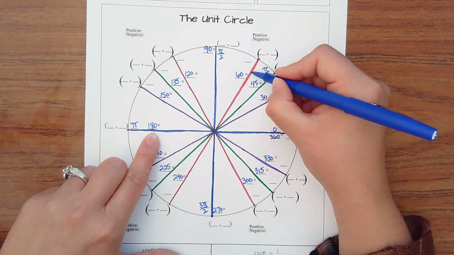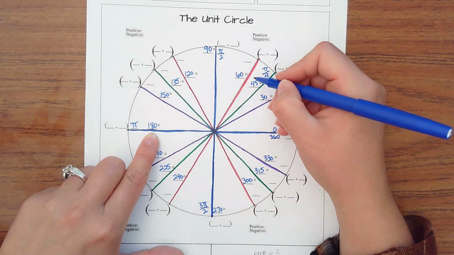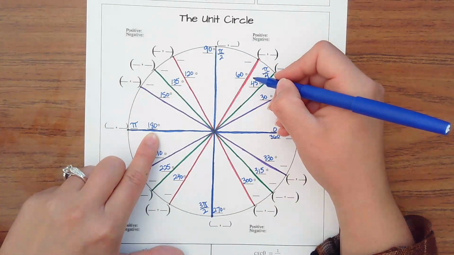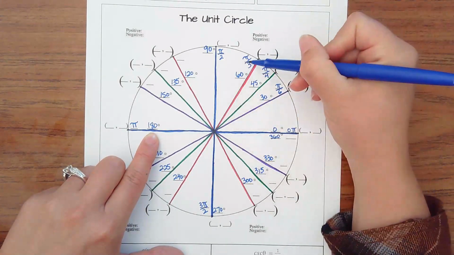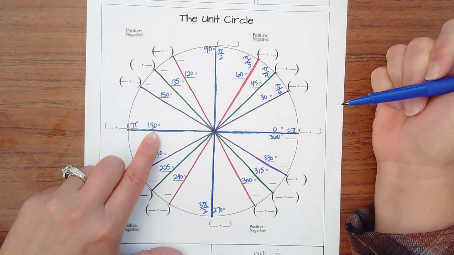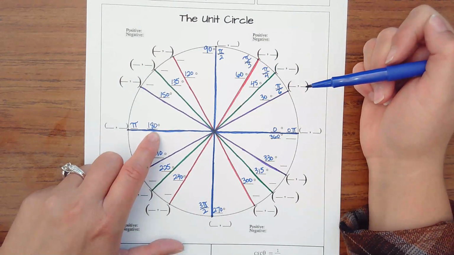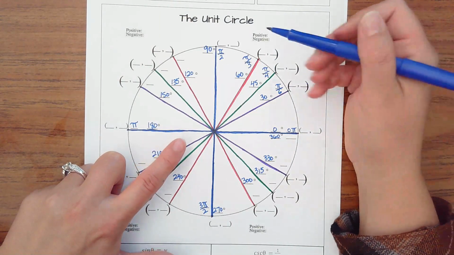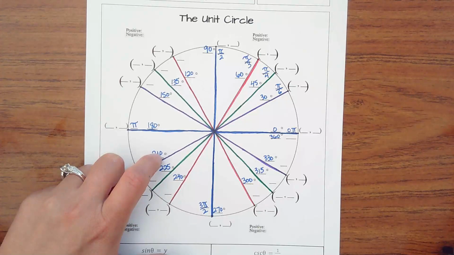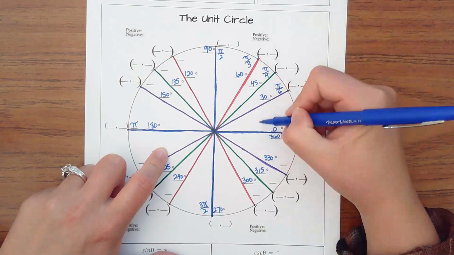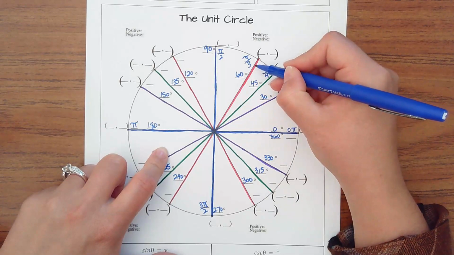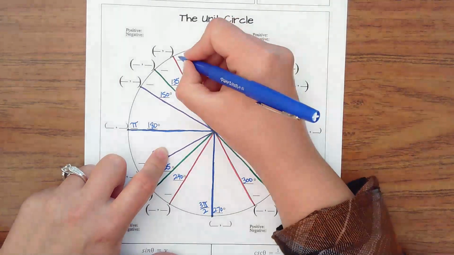And then 60 is what part of 180? 60 out of 180 is a 1/3, so this is pi over 3. So a 1/3 is actually bigger than a 1/6. Then what we need to do is keep going in that pattern. And I'm just going to start here with the thirds. So 1/3 is 60. 120 is 2 of those thirds.